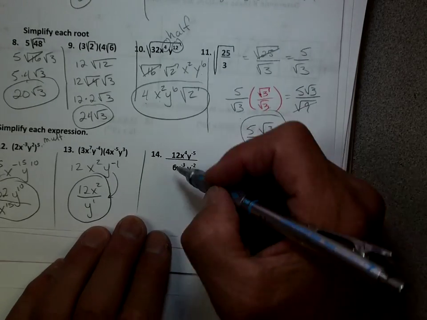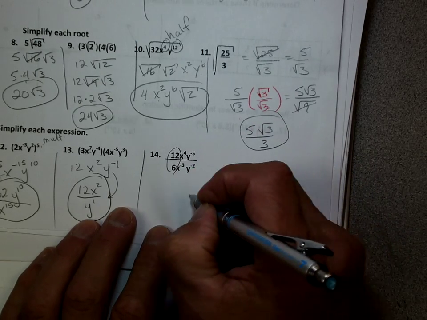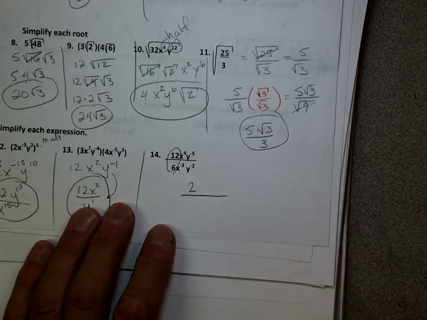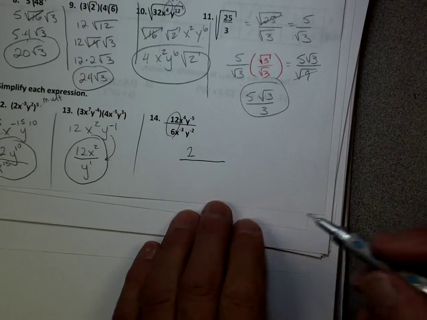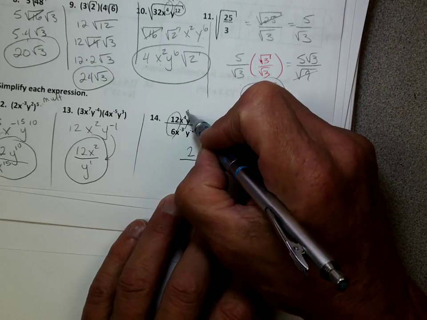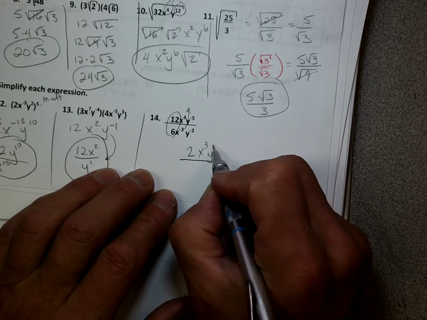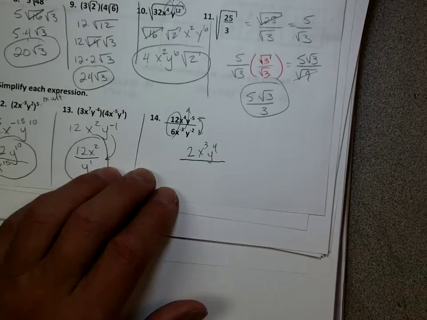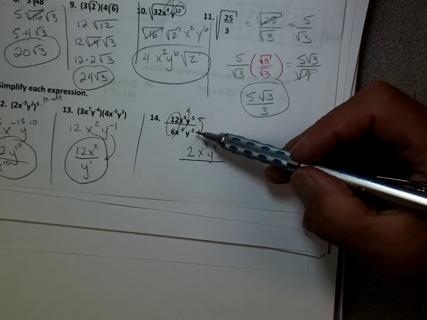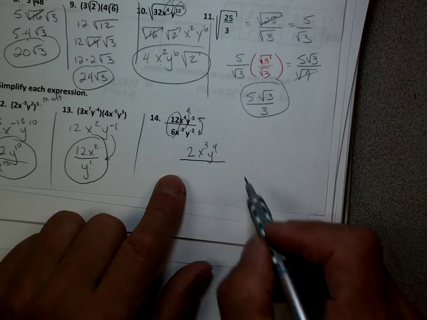Okay, 14. First of all, let's look at the big numbers, okay? 12 divided by 6 is 2. You okay with that? And then I'm going to bring the x to the 3 up, which is going to make an x to the 3, y to the 4th. And then I'm going to switch places with both of these because I'm going to take the y to the negative 5 down and the y to the negative 2 up. Because if it's a negative exponent, it needs to be moved, okay?